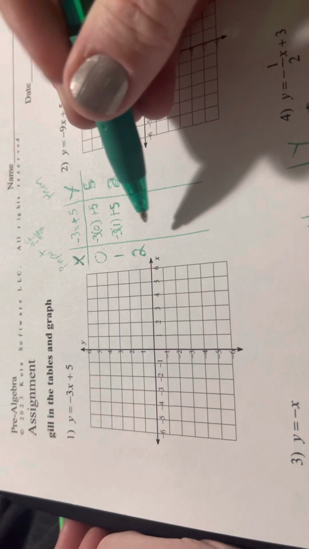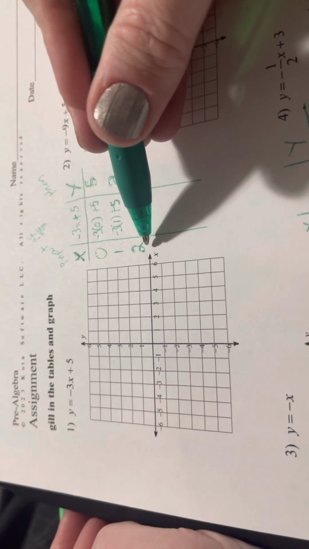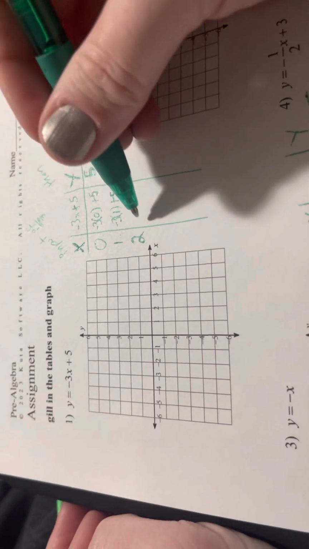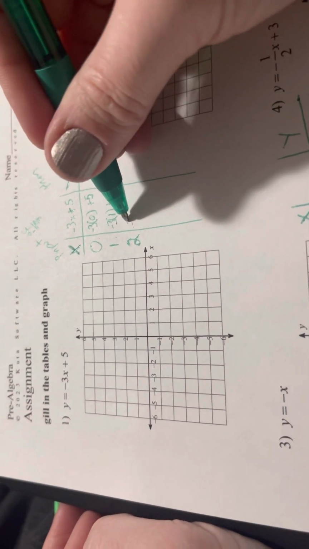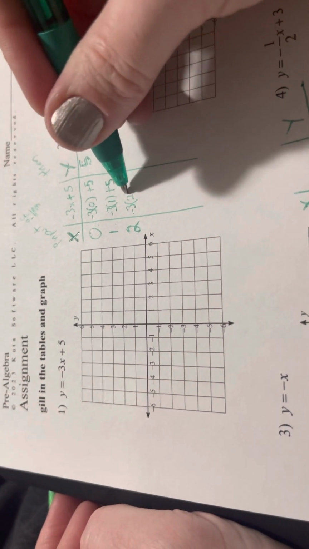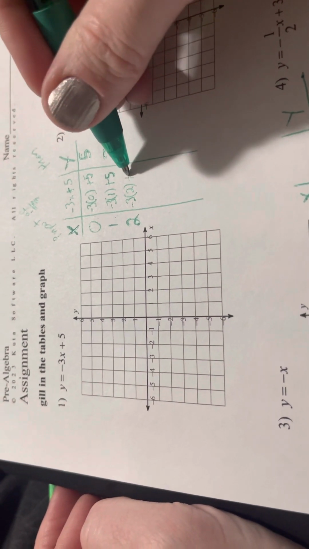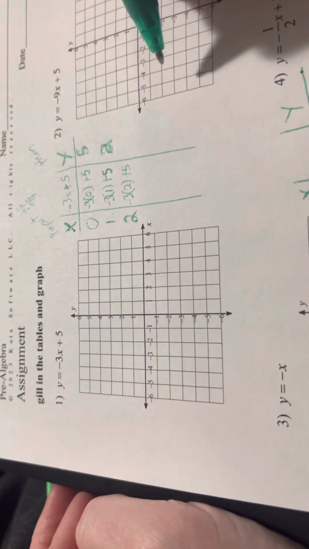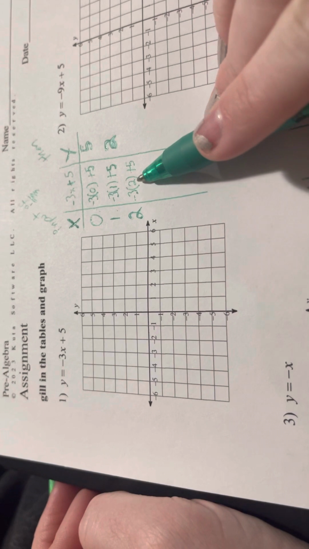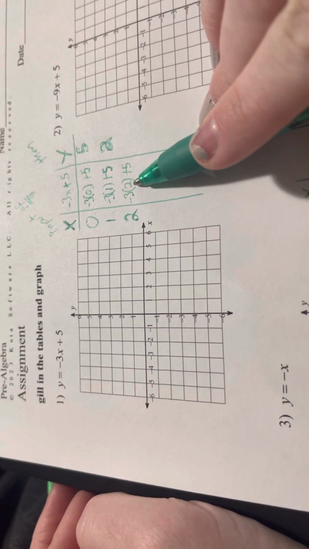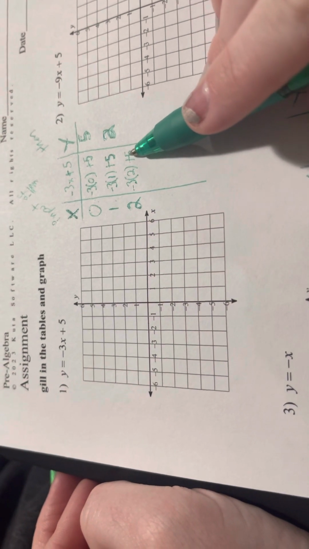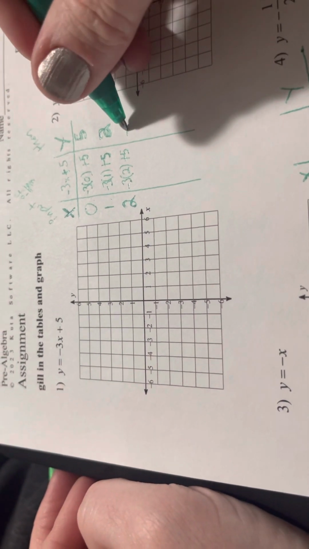All right, one more. We're going to do one more number. This time we're going to say if x is 2, what is y? So I'm going to take my equation and I'm going to substitute 2 in where the x goes. And I'm going to go ahead and solve. Negative 3 times 2 is negative 6. Negative 6 plus 5 is negative 1.